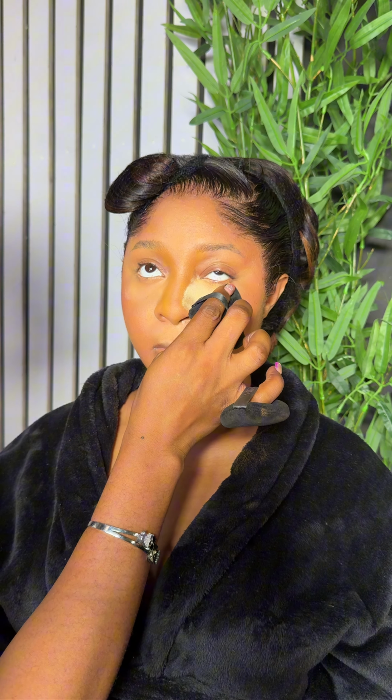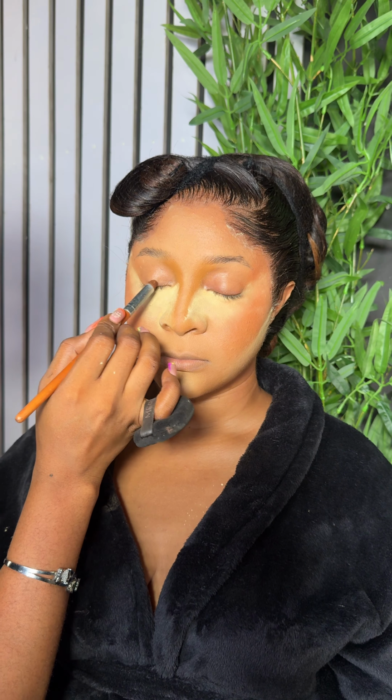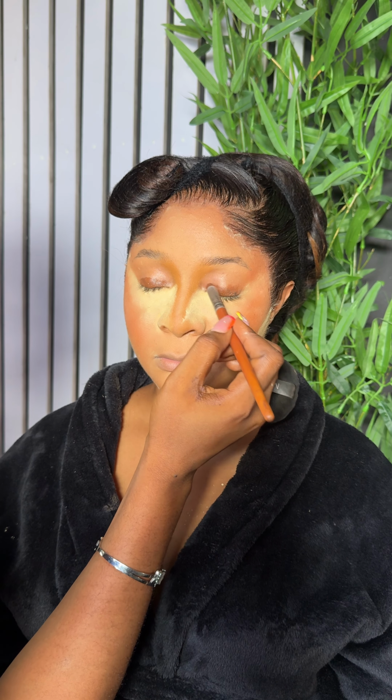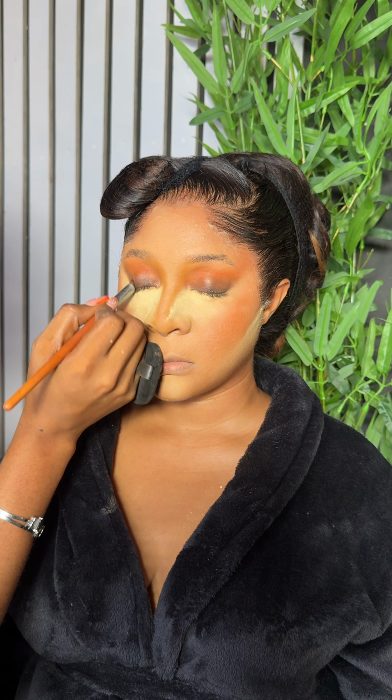Most of the Nigerian brands we have today have yellow and orange undertone. But meanwhile, certain persons have cool undertone. For instance, if you observe, most times when you do makeup, the makeup will look fine on a light skin, but it's not really the color.